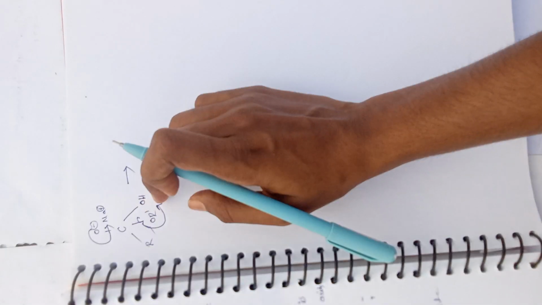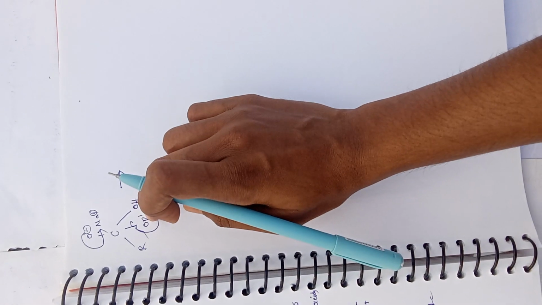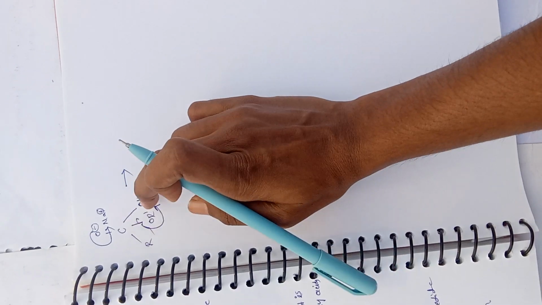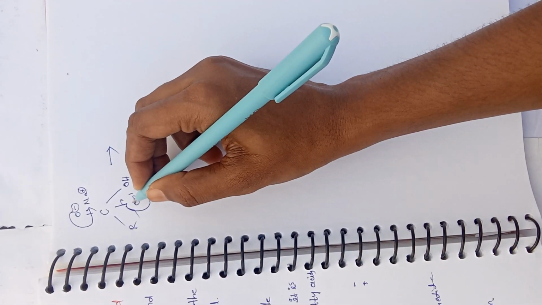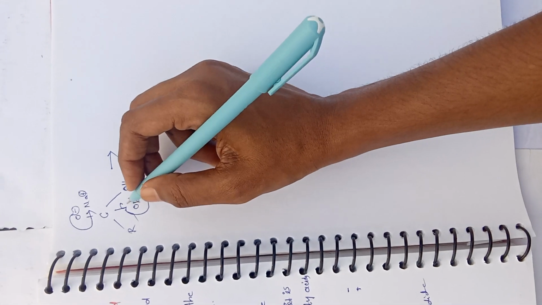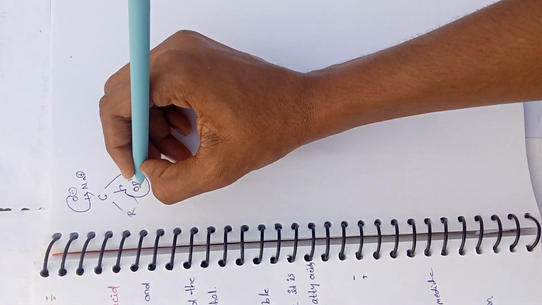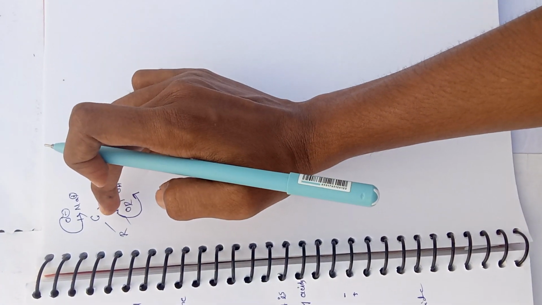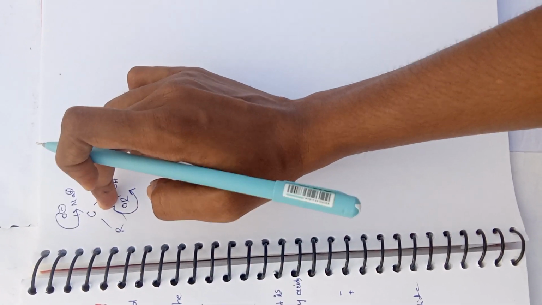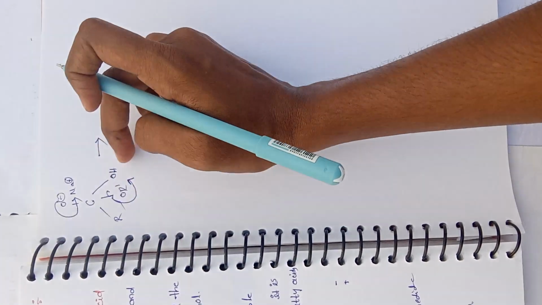The intermediate eliminates alkoxide, that means OR, by acyl bond fission. What is acyl bond fission? This is carbon and OR, that means the carbon and OR bond is the acyl bond. So this is the acyl bond fission.